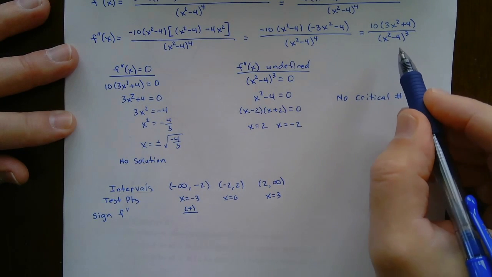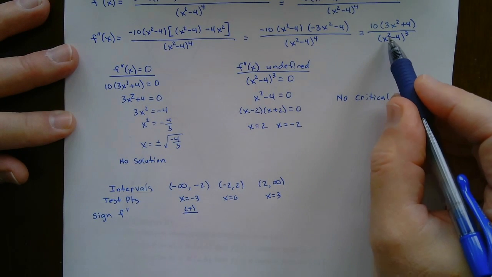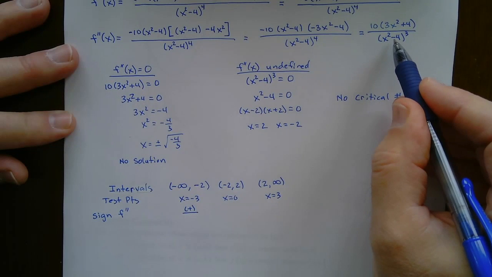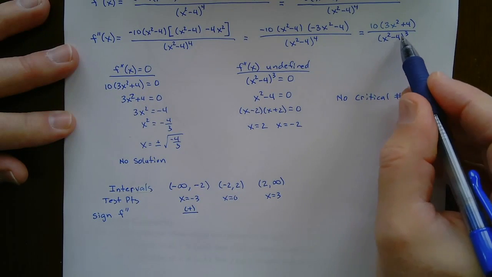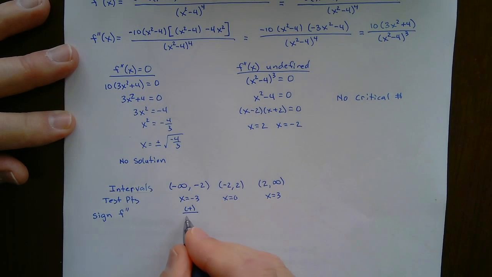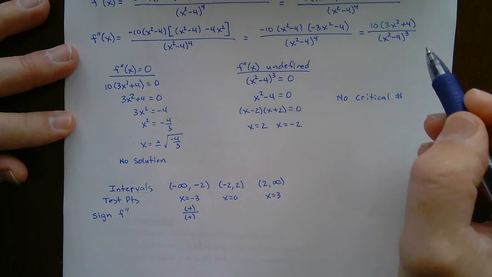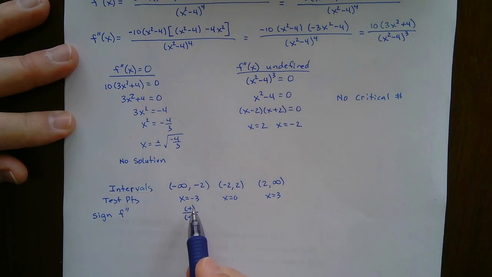The denominator, if I put -3, well, I'm going to square -3, which makes 9. I'm taking away 4, but that's still going to be positive. And when I cube it, it's still going to be positive. So when I take x equals -3, any value in here is going to cause the numerator to be positive and the denominator to be positive, which means it's positive on that interval, okay? The second derivative is positive for every x in this interval right here.